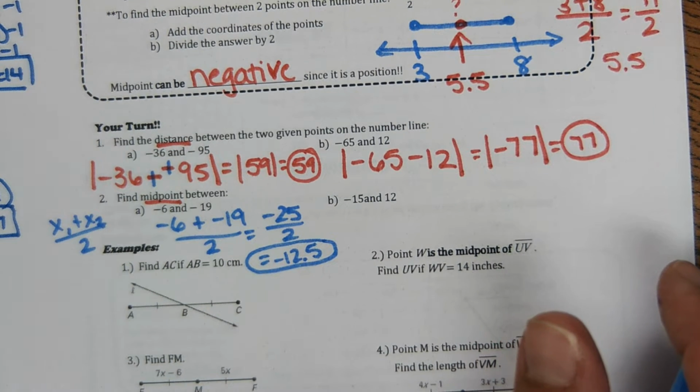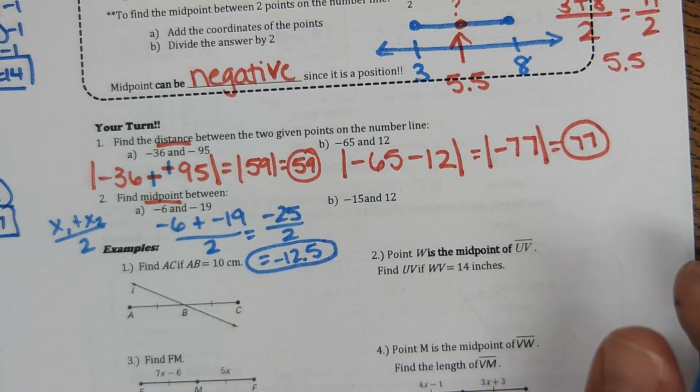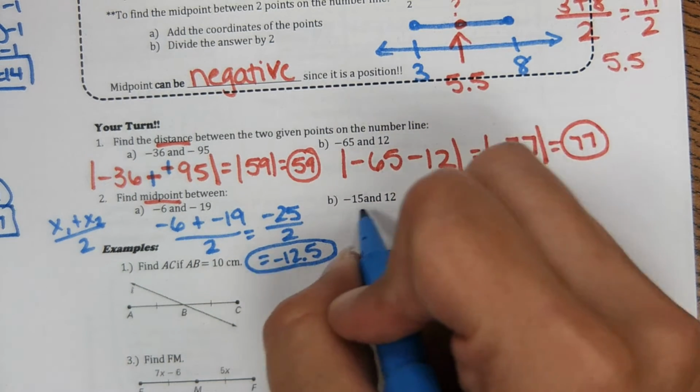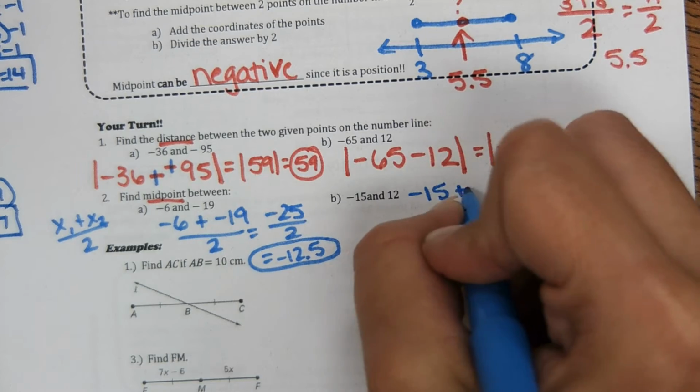And then for B, we're going to do the same thing. Just add the two values and divide by 2 to find the middle.